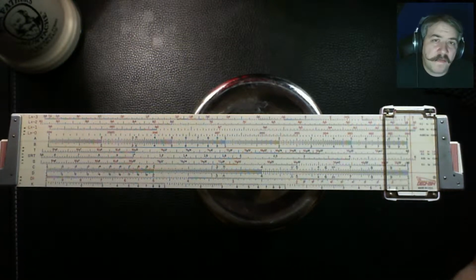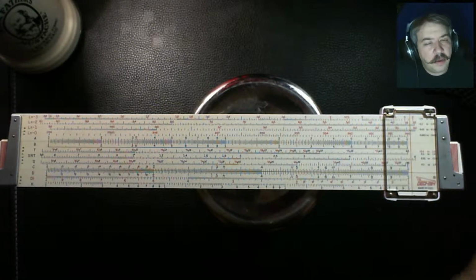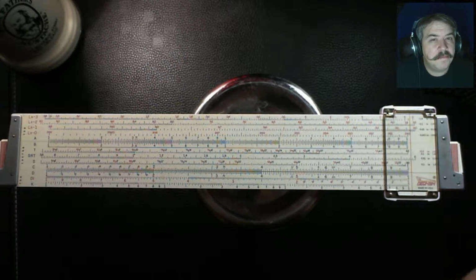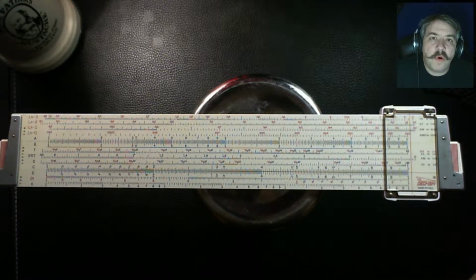I only have one find for you today, and that is a slide rule. And I know what you're saying, slide rule, that's math, right? Yeah, I'm sorry. We're not going to get too far into the operation of the slide rule. I just wanted to show it to you and give you a little bit of information on it and how it's used. If you're really interested in learning more, I'm going to put some links to some videos down in the description that you can go check out and go from there.